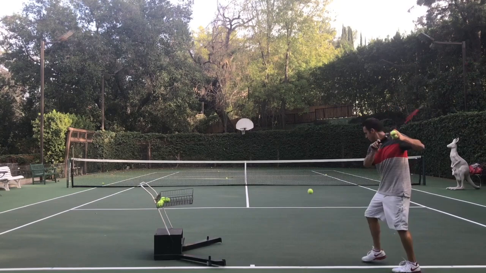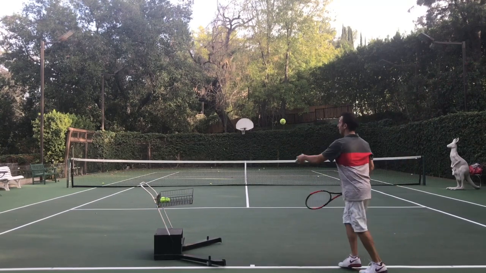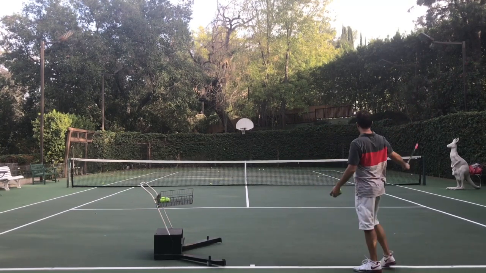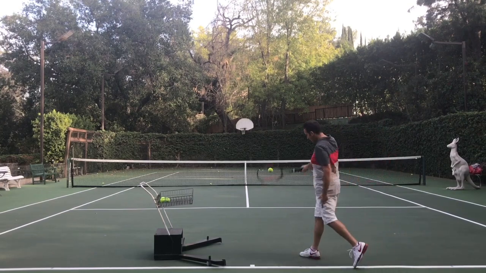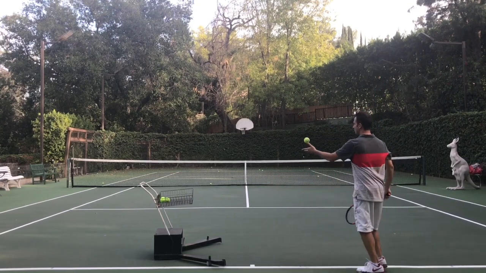So what I'm going to do is just grab a basket of balls, drop a few out in front of me, and see if I can hit the ball with a good amount of power, good height over the net, and a good amount of topspin. Let's see how we do.